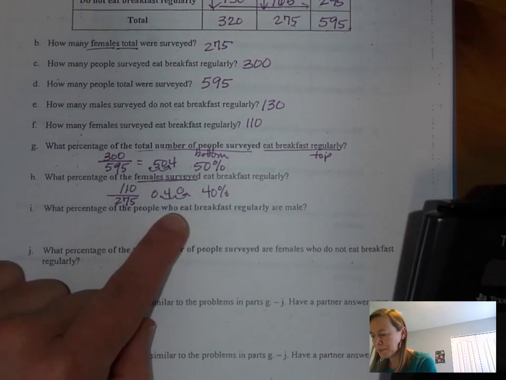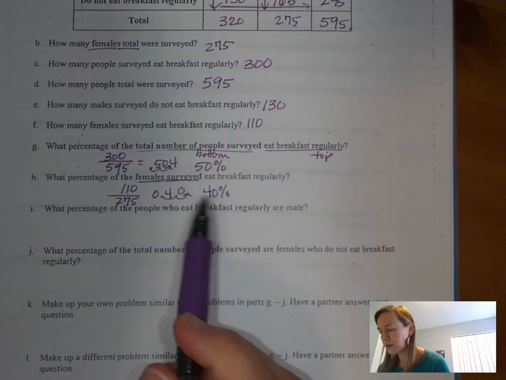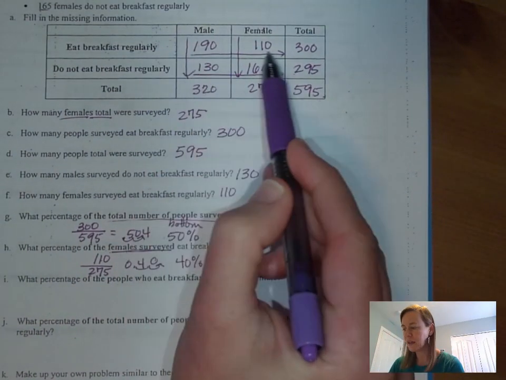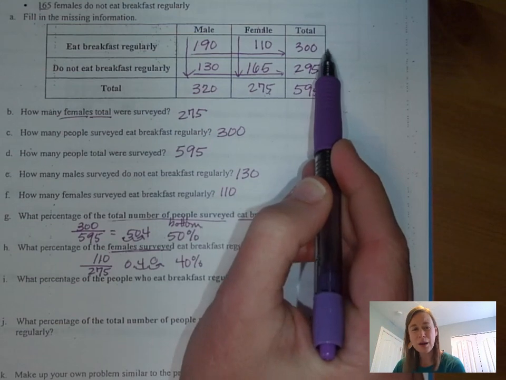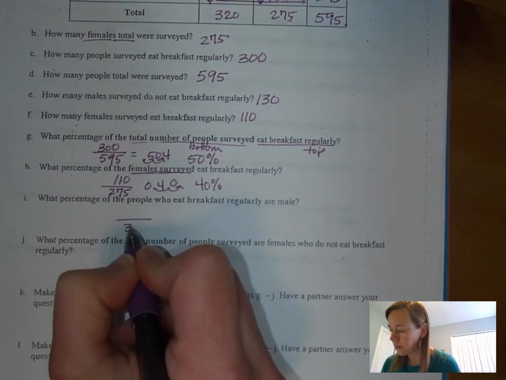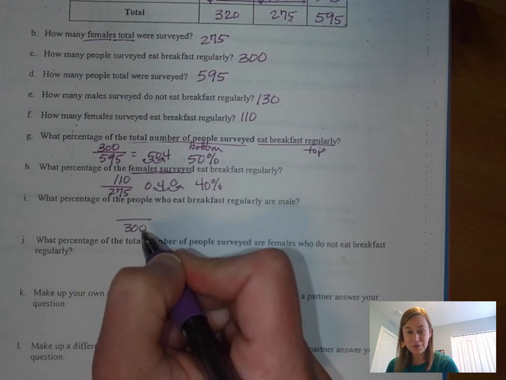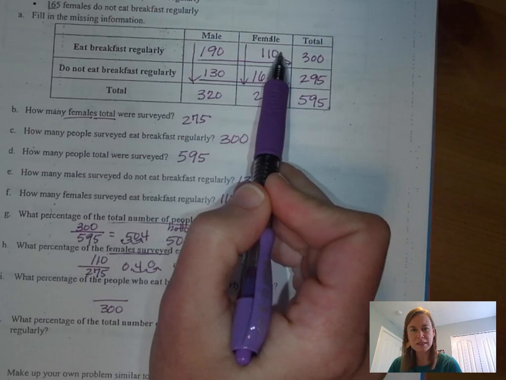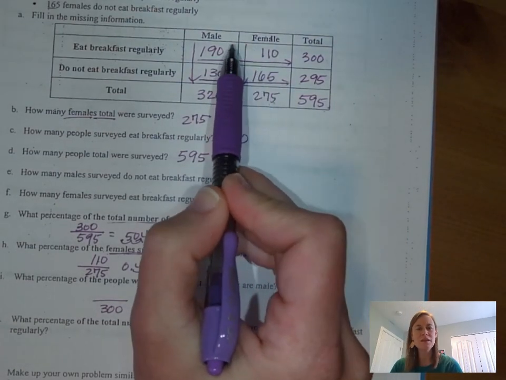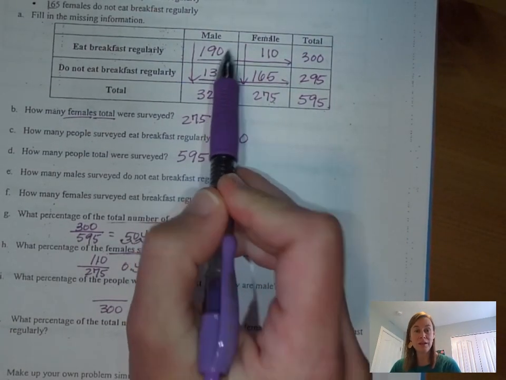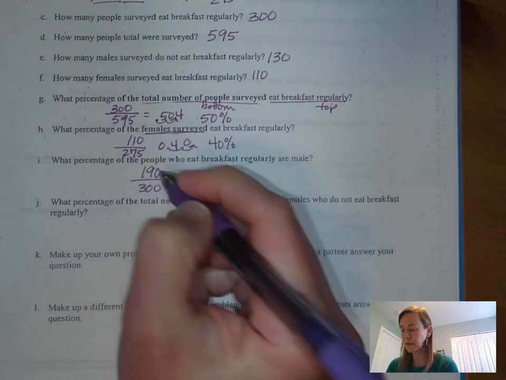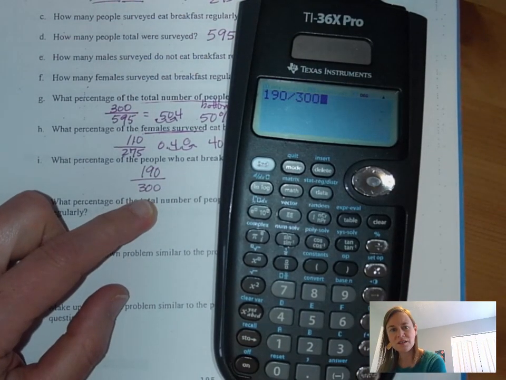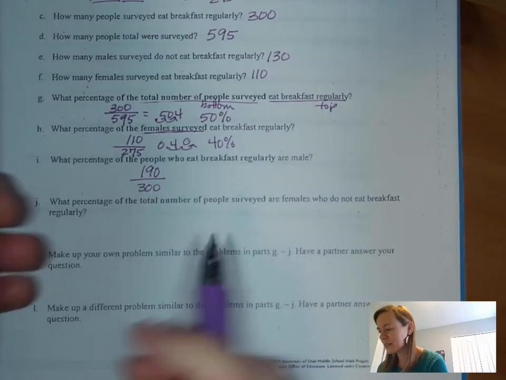What percentage of the people who eat breakfast regularly are male? Okay, so of the people who eat breakfast regularly, regular eaters up here, it looks like there are 300 regular breakfast eaters. So that's going to be our bottom number. Now, of those 300 who eat breakfast regularly, how many of those are male? So of those 300, what's the breakdown? 190 male and 110 female? So we want the number of male, so put 190 on top. All right, now 190 divided by 300, and I'm going to get 0.63 repeating.